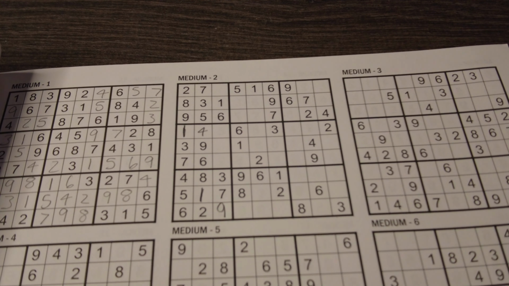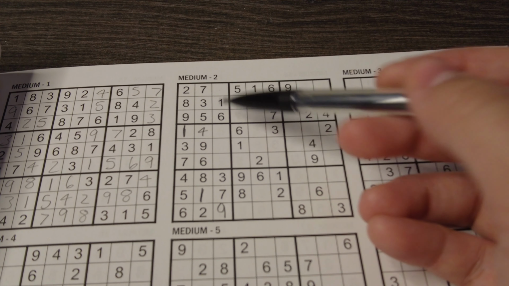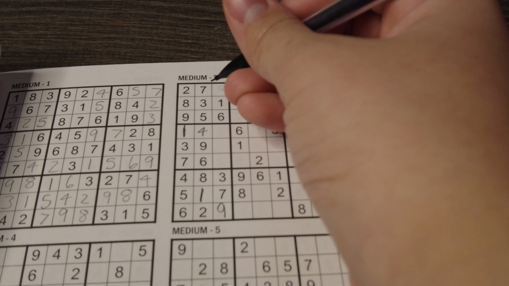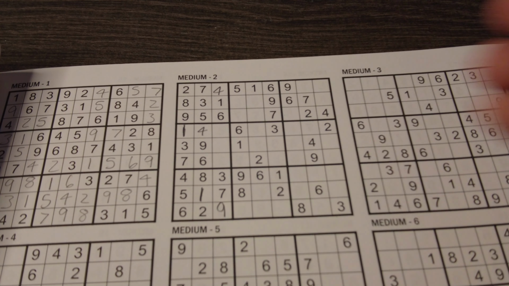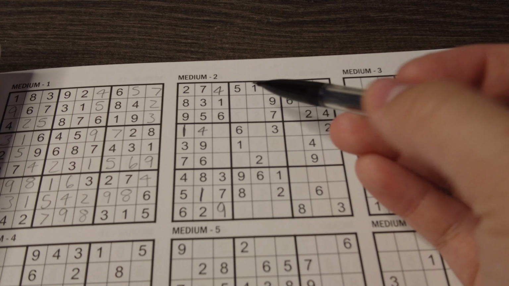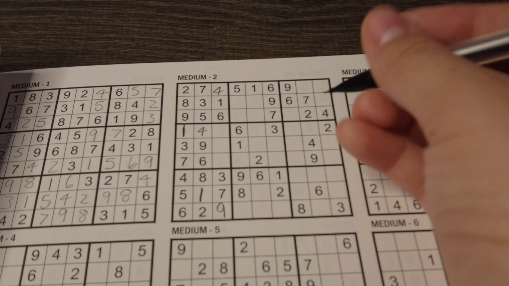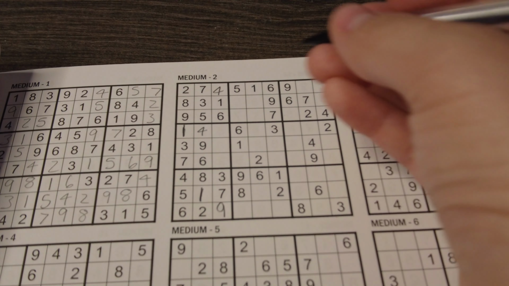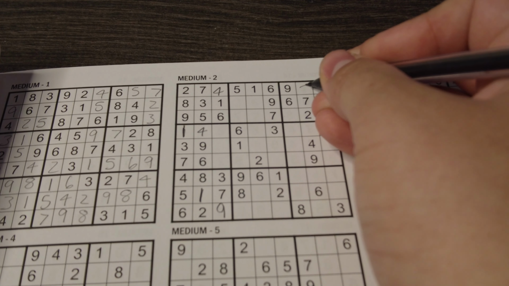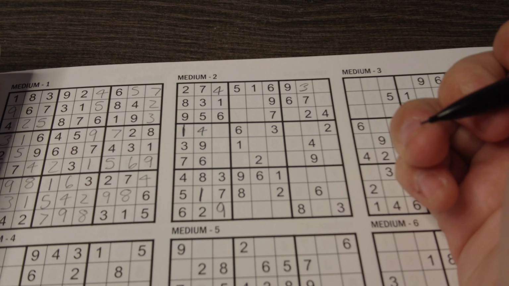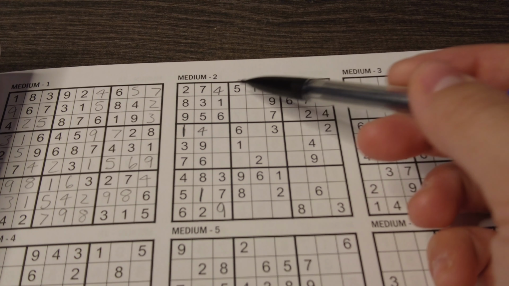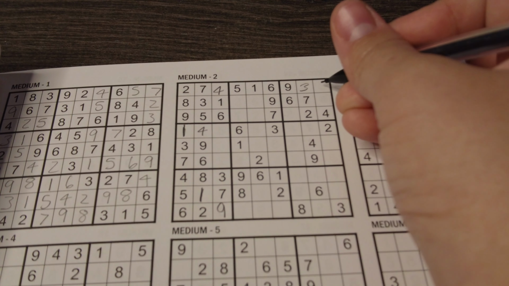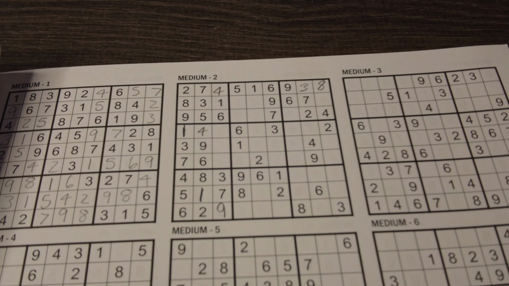Okay, and we also only have 1 number missing here. 1, 2, 3. So we're missing a 4. So let's add the 4 there. And then we're missing 2 numbers. Let's see if we can fill that in. 1, 2. So we're missing a 3. And since there's already a 3 here, we know that the 3 has to go here. Okay. We have 1, 2, 3, 4, 5, 6, 7. And the 8 is the last number that we're missing in that row.